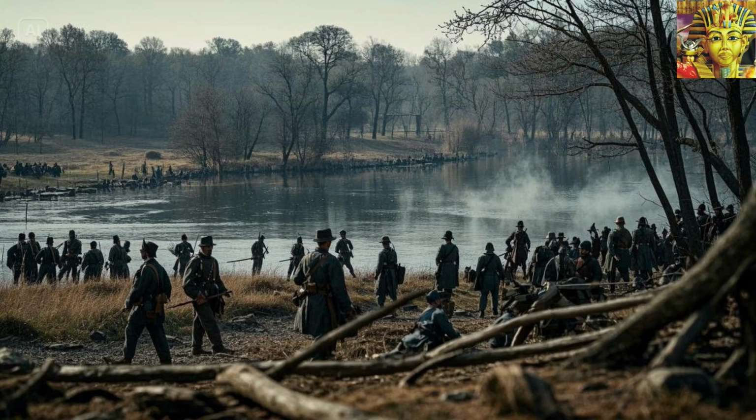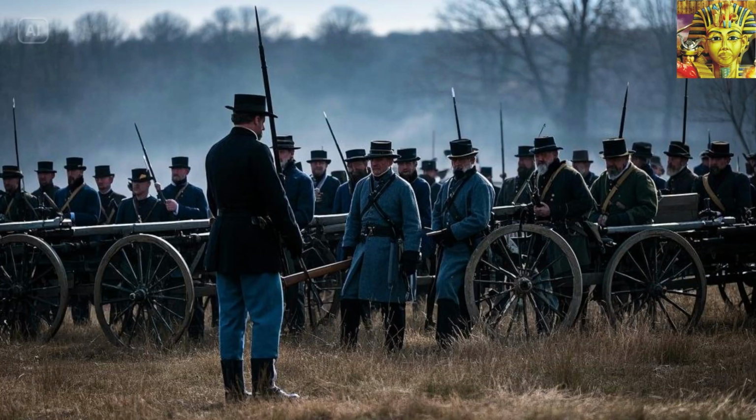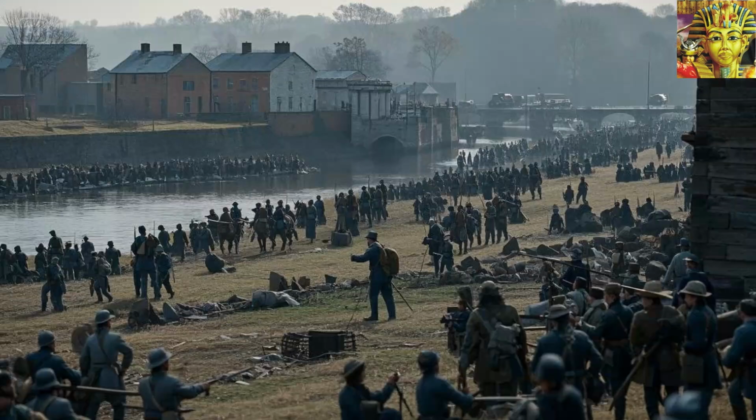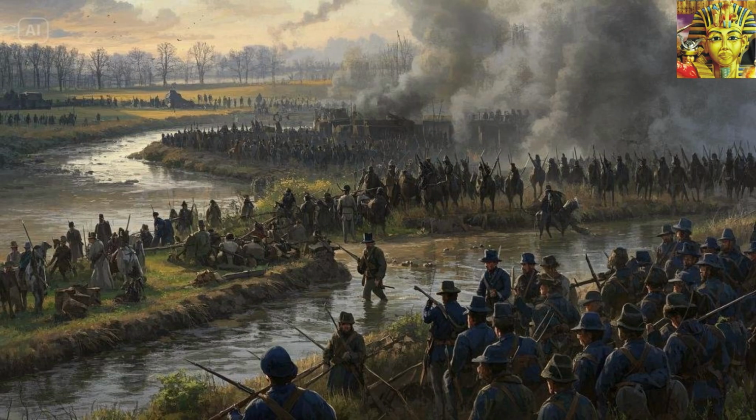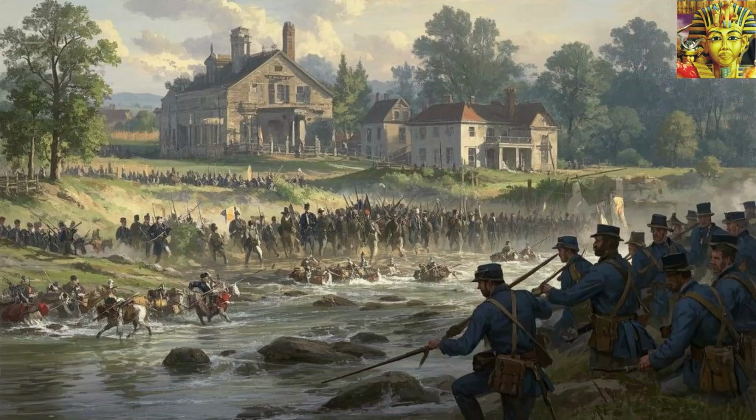The main phase of the battle began on December 13, 1862, when Burnside ordered a series of frontal assaults against the Confederate positions on Marye Heights. The Confederate forces, entrenched behind a stone wall at the base of the heights, had a clear field of fire and were able to repel wave after wave of Union attacks.